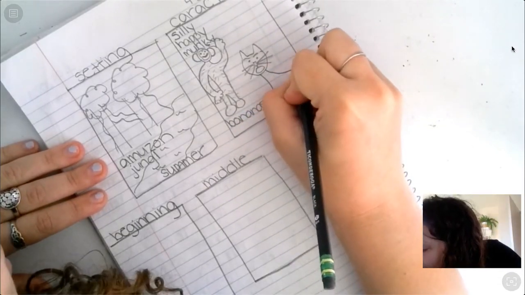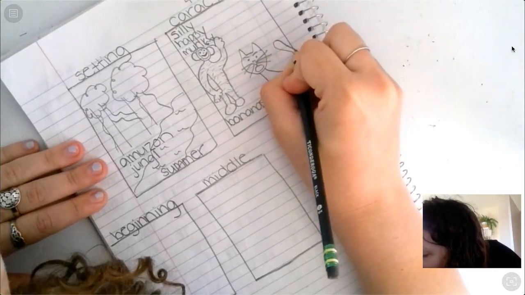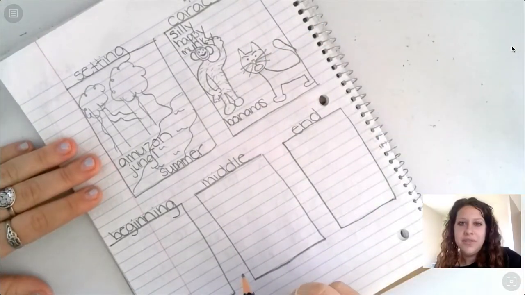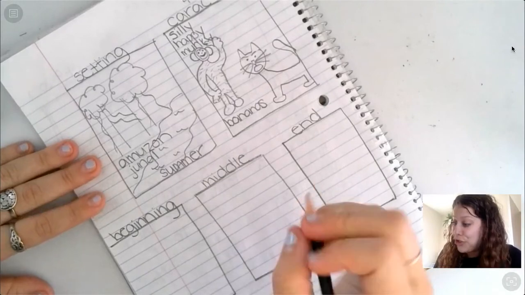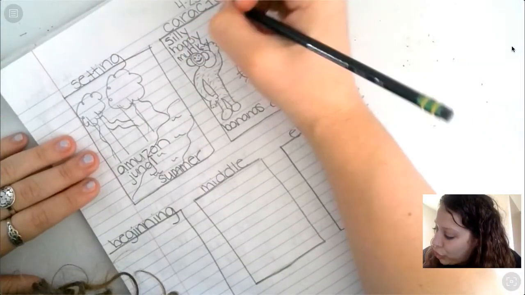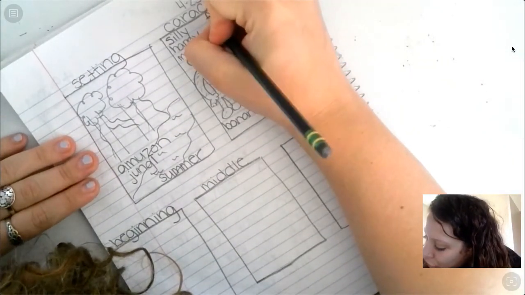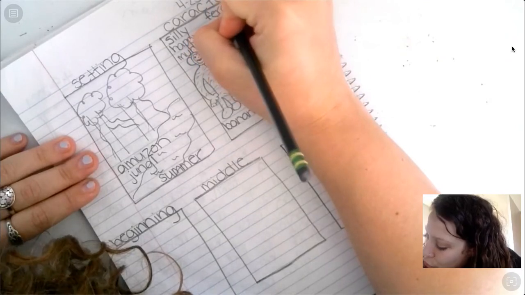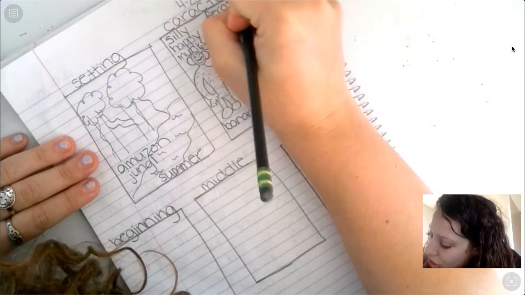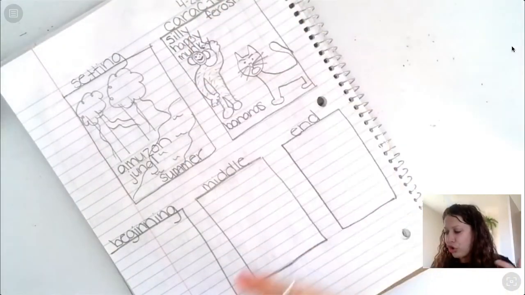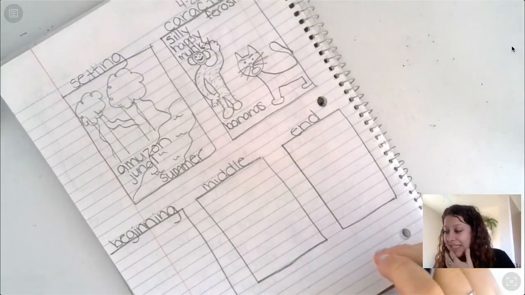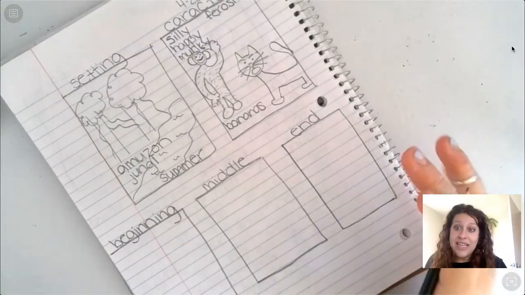In the Amazon jungle, there are jaguars. So I think he's going to have a friend, a jaguar. He's ferocious. He's also really kind.